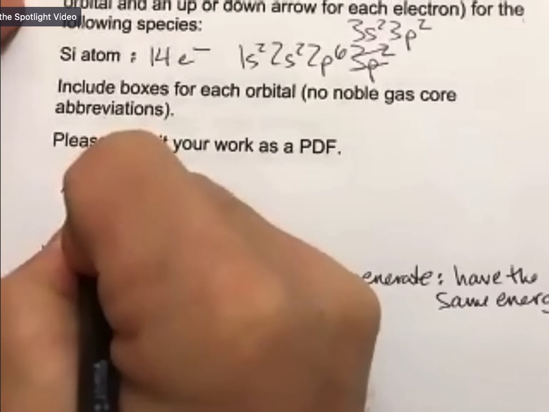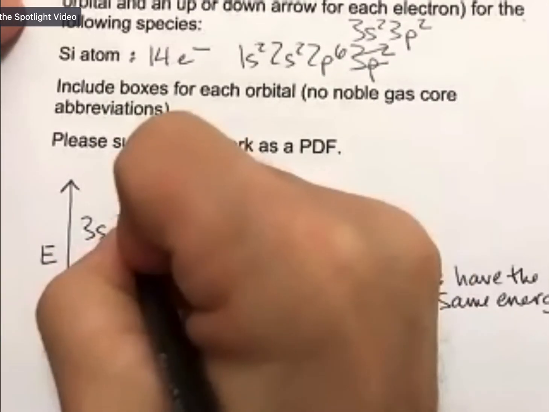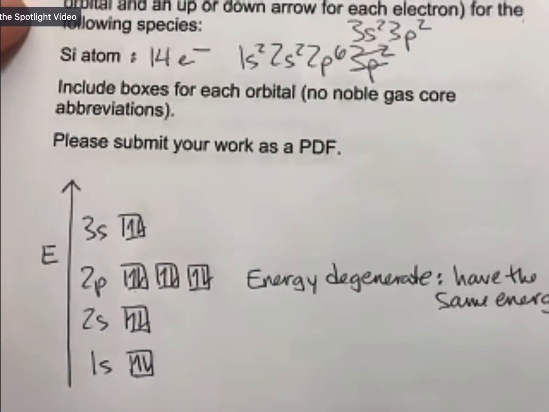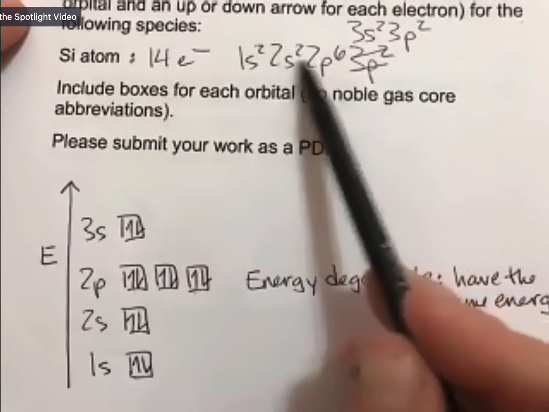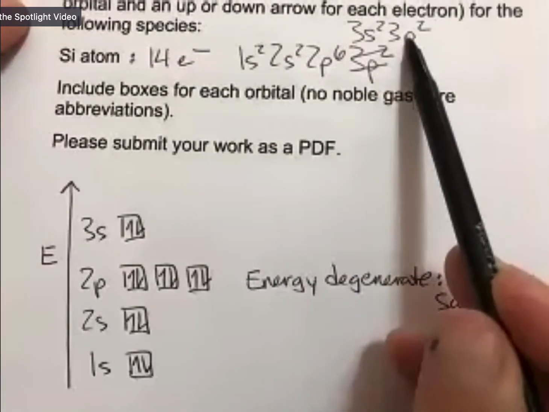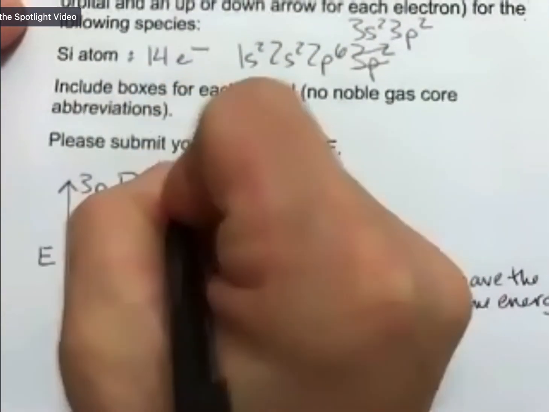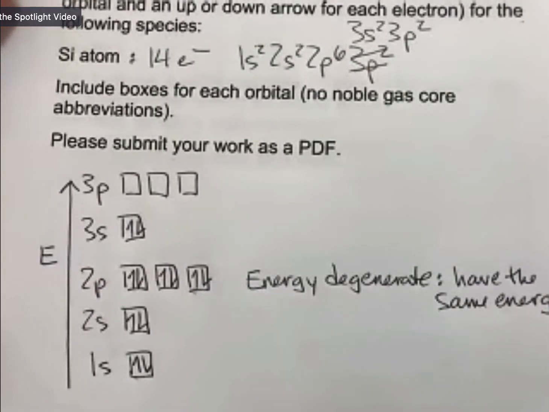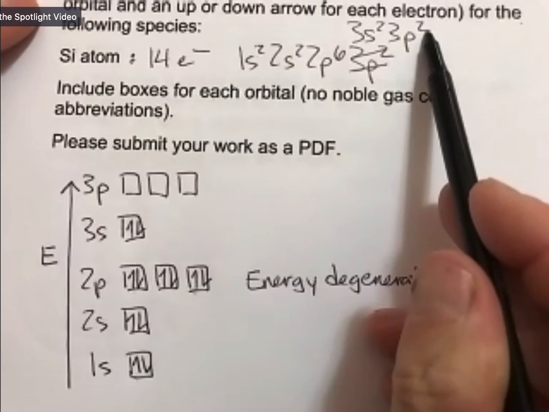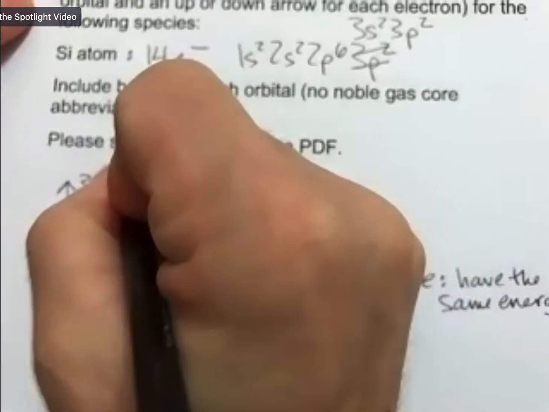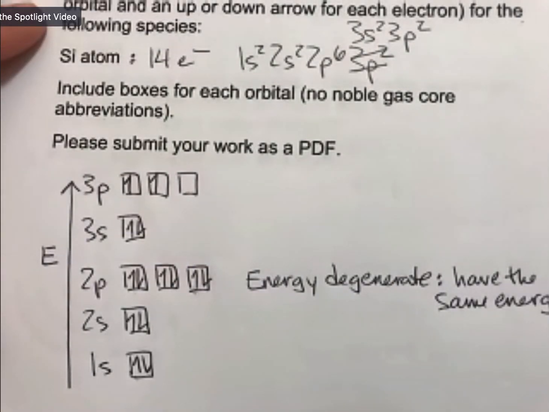Then we move on to 3s. There is 1 box. It has 2 electrons in it. Again, we know it has 2 electrons because it's 3s2. We're using these numbers. And then when we get to 3p, the 3p sublevel still has 3 orbitals. Inside of those 3 orbitals are a total of 2 electrons. And this is important. Make sure that you put those 2 electrons in different orbitals.